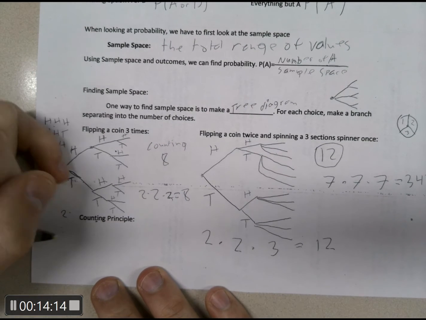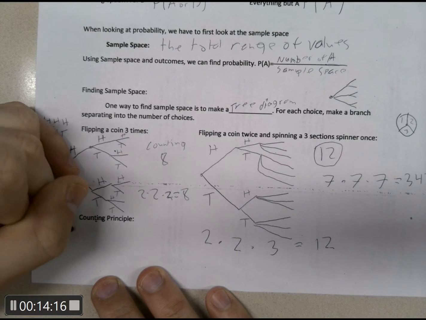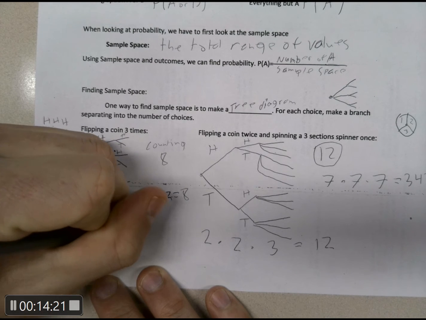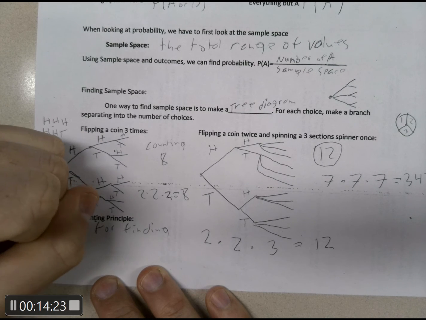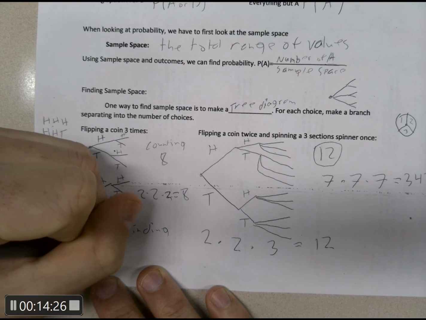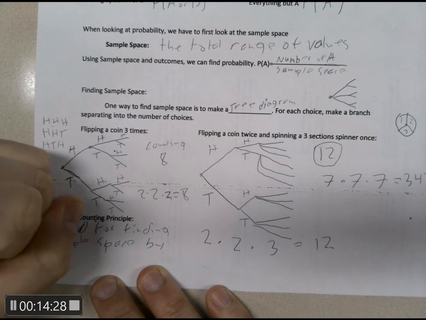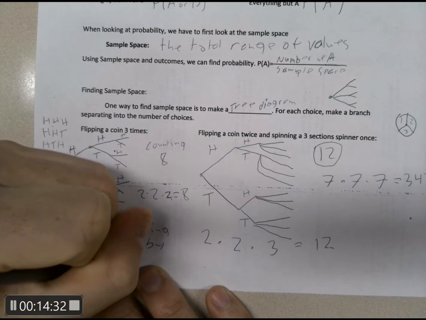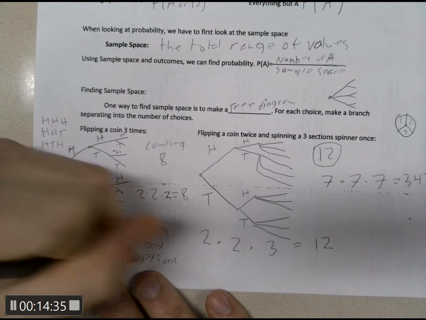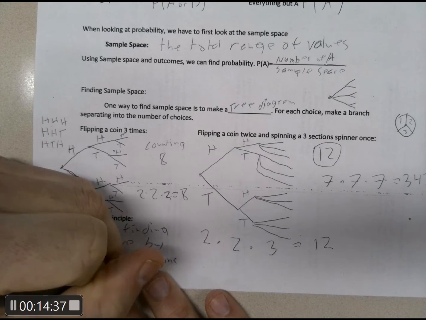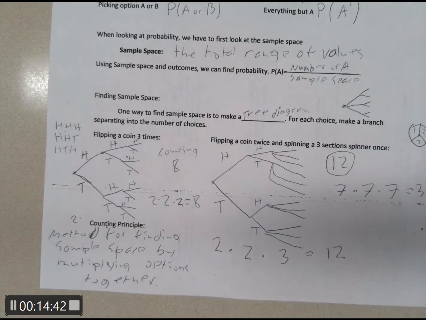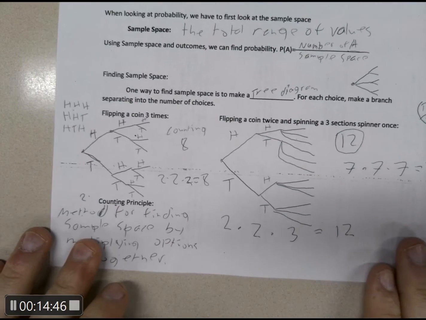Counting principle is a method for finding sample space by multiplying options together. Cool. That's the counting principle. I'll leave that there so y'all can read it for a second.